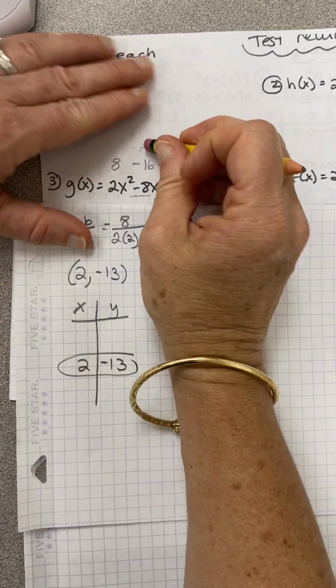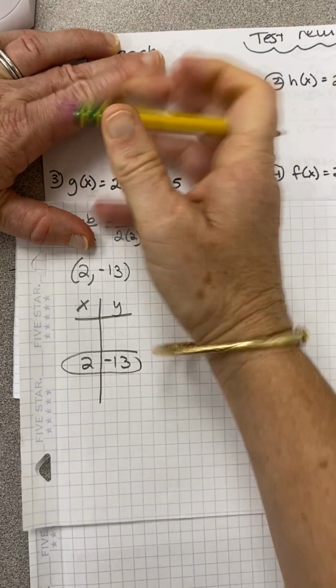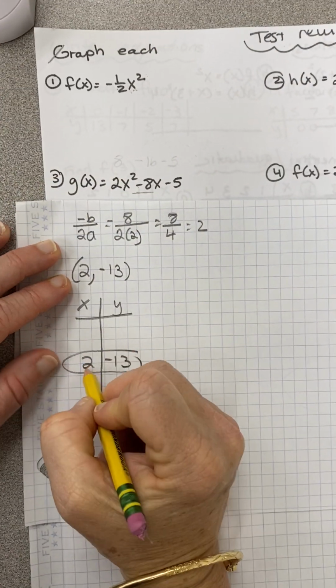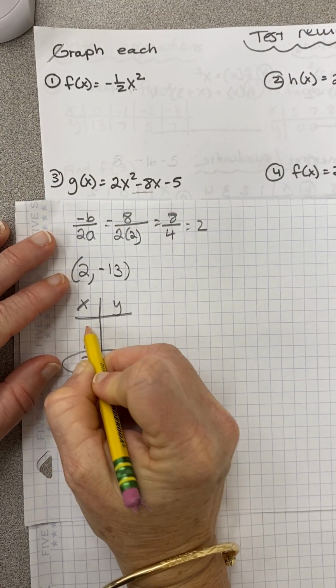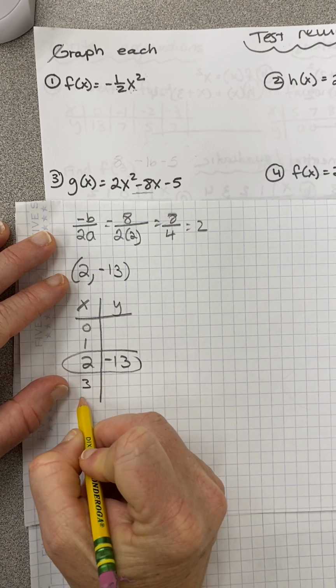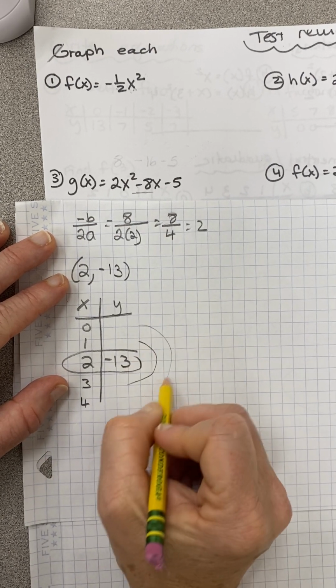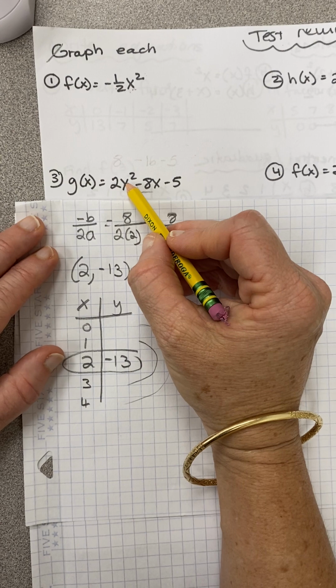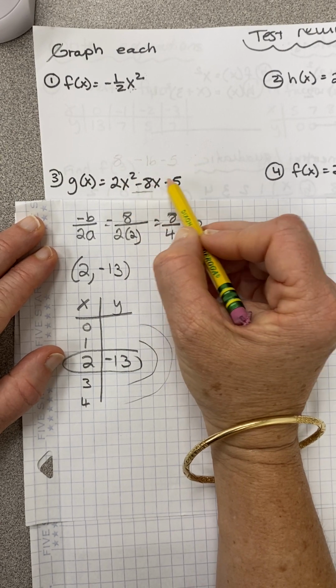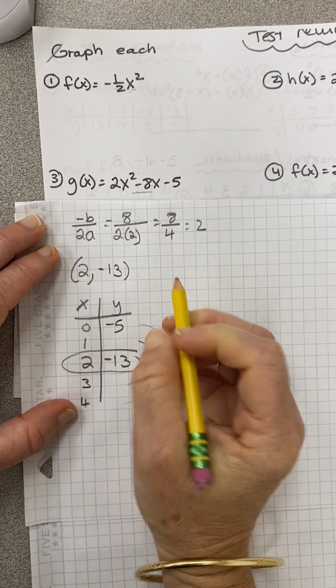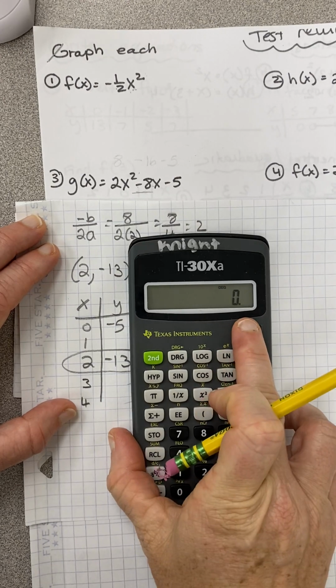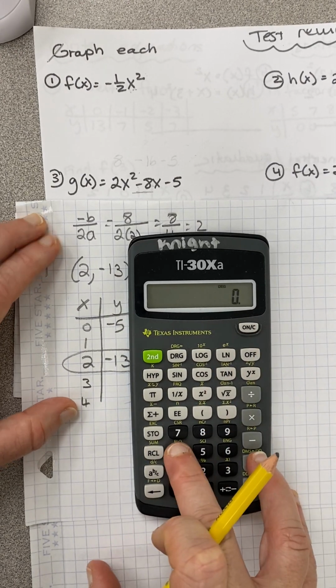All right, so now I'm gonna plug in 2 smaller is 1, 0, 2 bigger is 3, 4. And we know that those should match up and those should match up. So I'm gonna plug 0 in. 0 squared is 0, so that gets me negative 5. When I plug 4 in, I should also get negative 5, right?